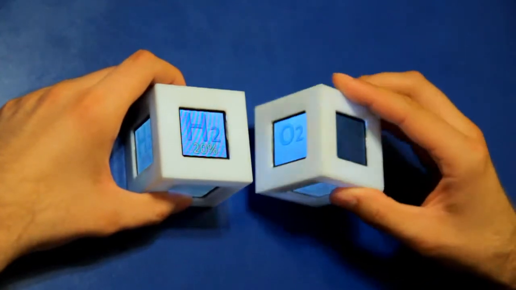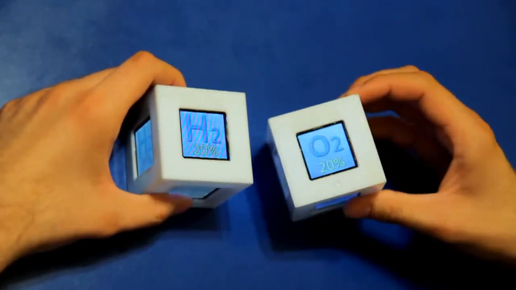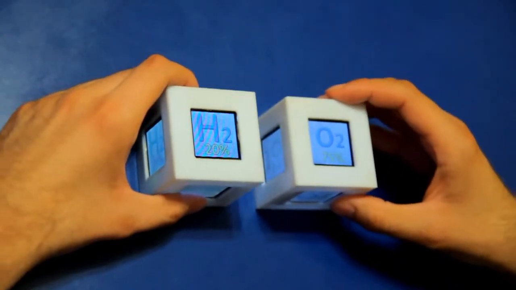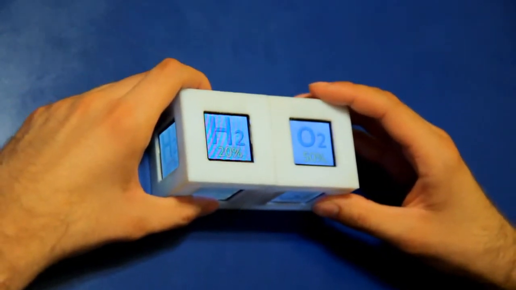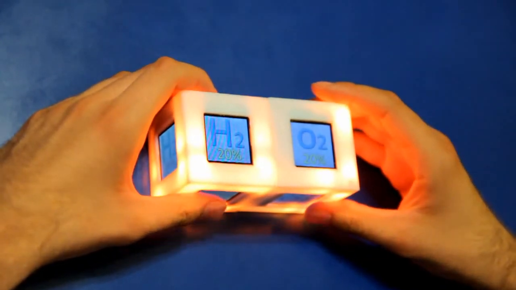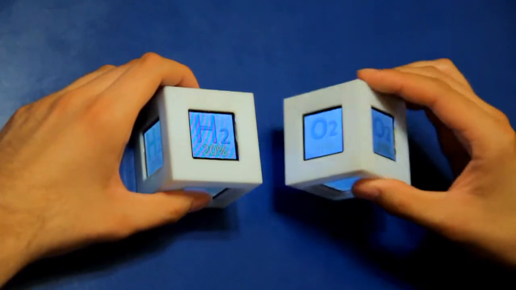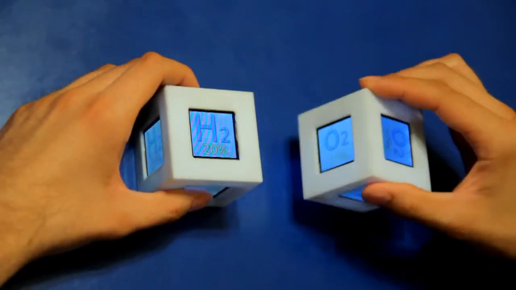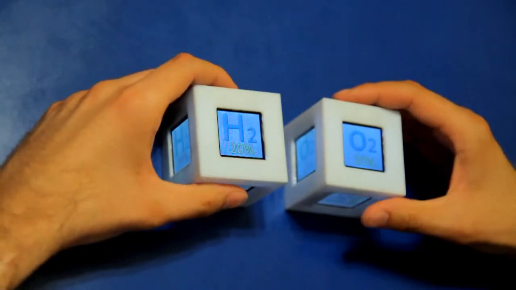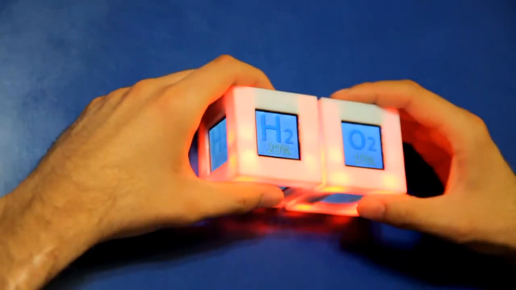When we modify the concentration of these substances, joining them will result in a small explosion. If the mixture is modified so that the ratio is 2:1, it will result in a bigger explosion.